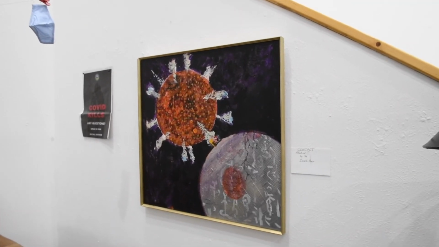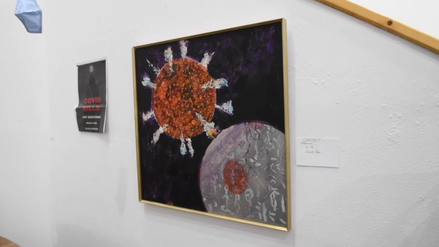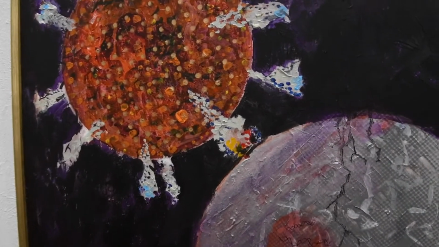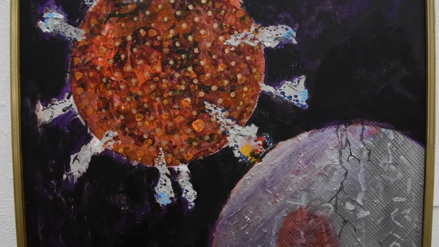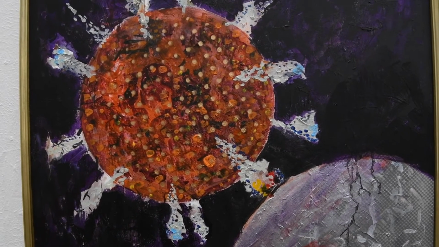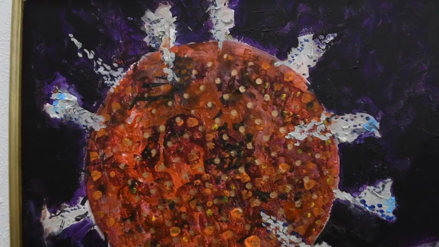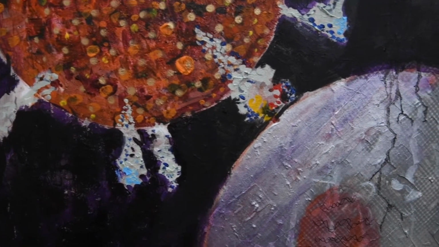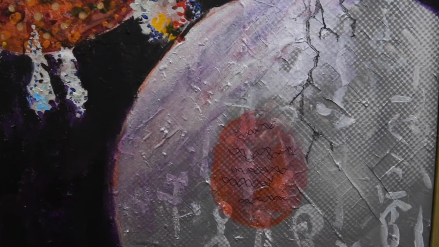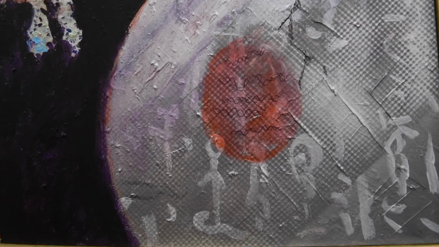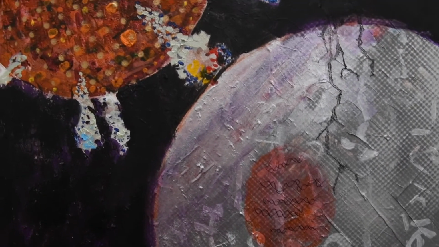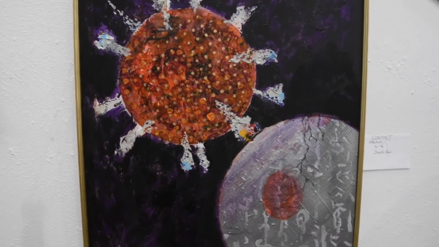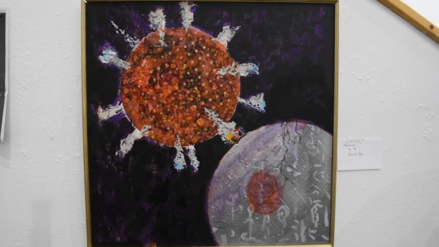Next, I'm showing you here a painting entitled Contact, the Attack of the Death Star, clearly an allusion to Star Wars, and again shows you the image of the virus with the spike proteins, and then in these different kind of colors, the surface receptor on the cells, and how the virus binds to that surface receptor before it enters the cell.